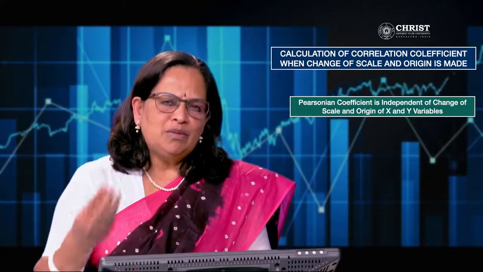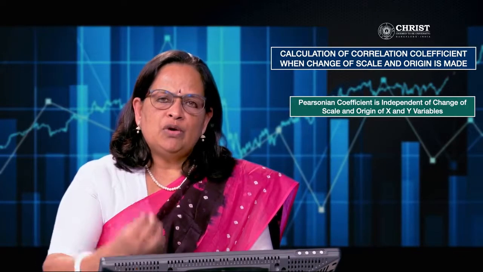So you can simplify the calculations. If the numbers are too big, you can divide, subtract, or multiply. You can reduce them into small values and do the computation. That is the meaning of saying the correlation coefficient is independent of change of scale and origin.